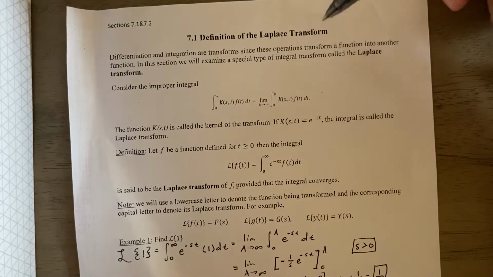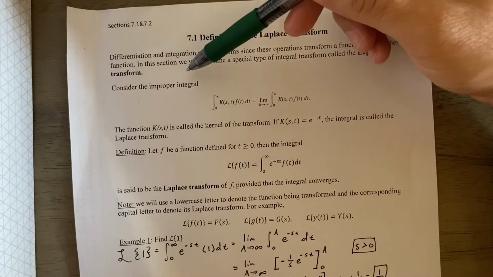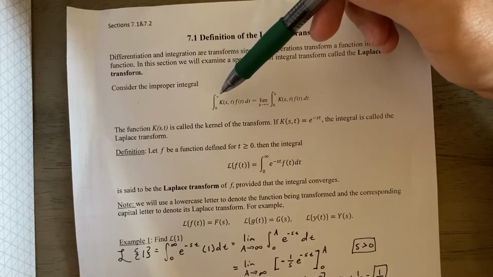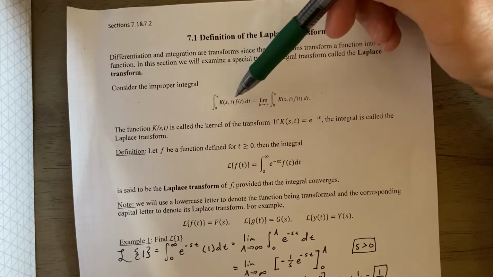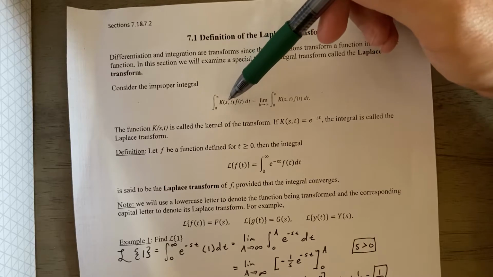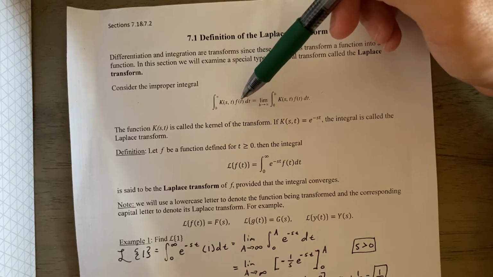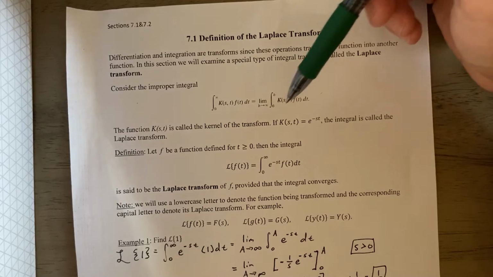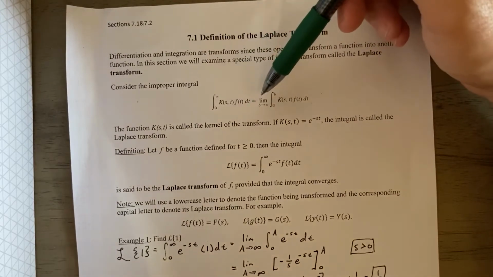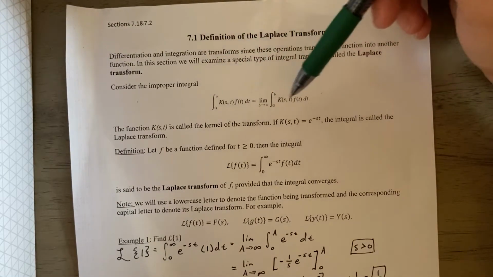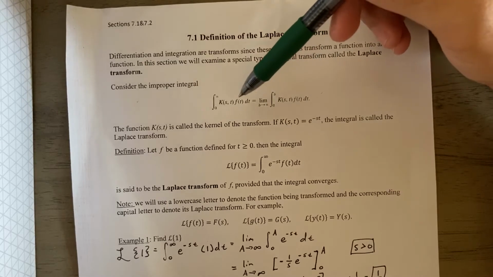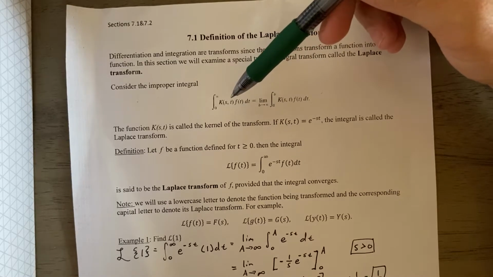The Laplace transform is just another transformation. So we're going to consider the improper integral, and here we have the integral of two variables. We have a function of two variables times a function of one variable, and it's taken to infinity. And this is basically what we're going to do. This is the Laplace transform, where we're going to take two functions, one of two variables, one of another.